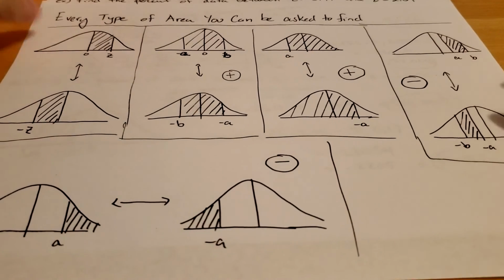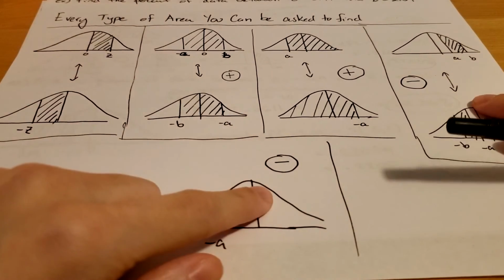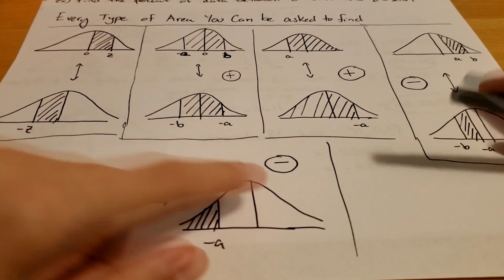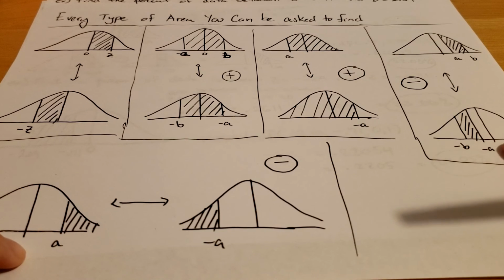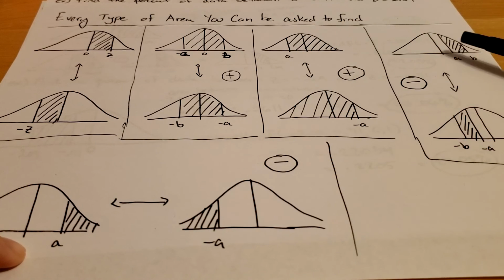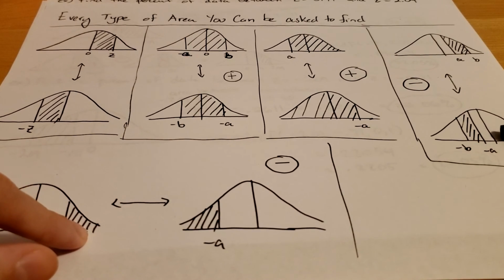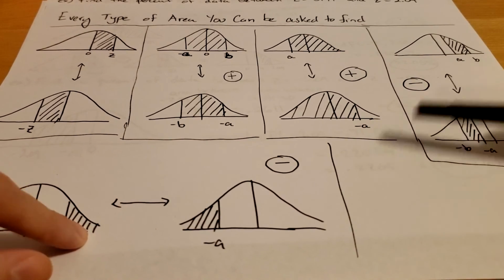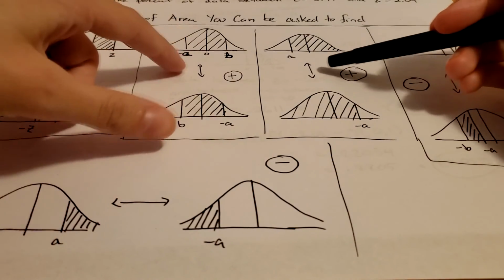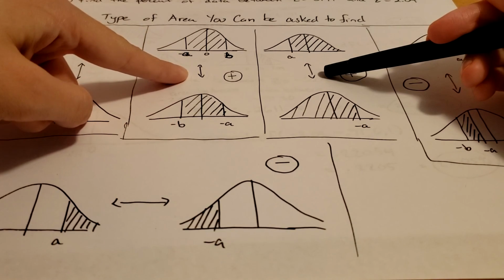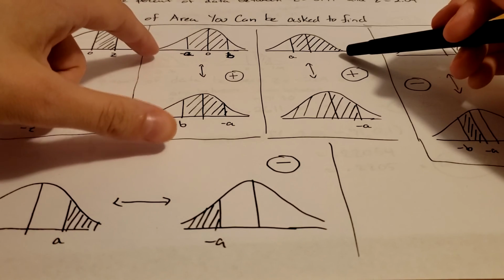So now going back to every type of problem that you could possibly be asked. Over here we subtract if we're using the tables, and what these two have in common is we're dealing with a piece of area that is not touching where the mean falls. So if you draw a picture and whatever piece of area you are working with is not touching the mean, you need to subtract when you look up the values on the table. If the piece of area that you are looking to find does touch the mean, then you need to add the two together that you end up looking up.